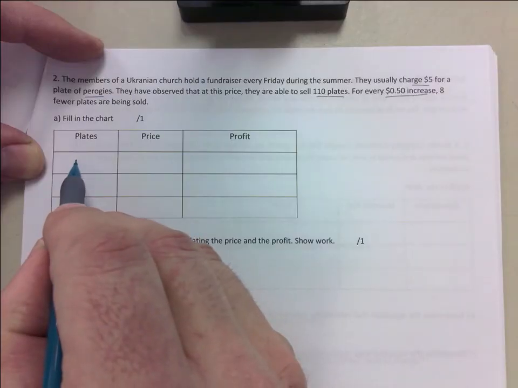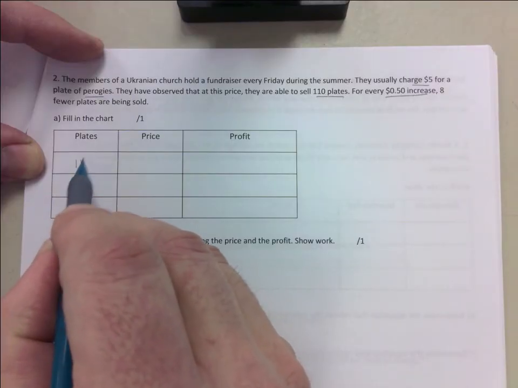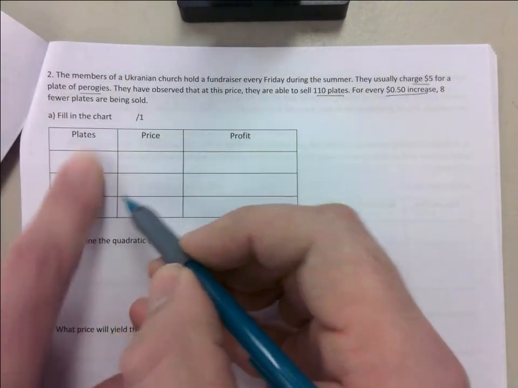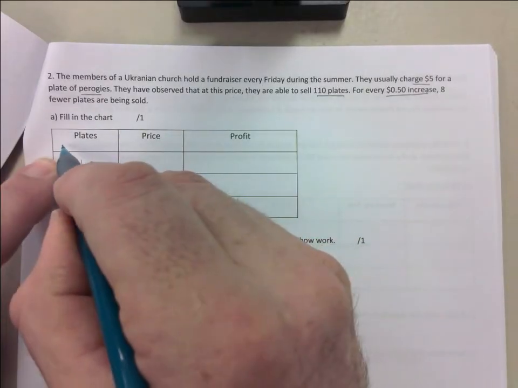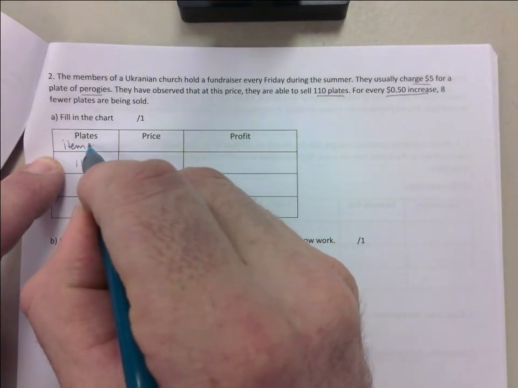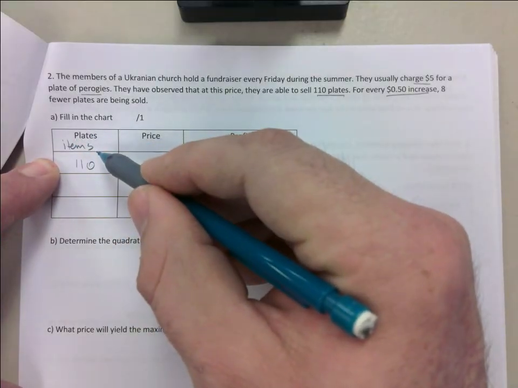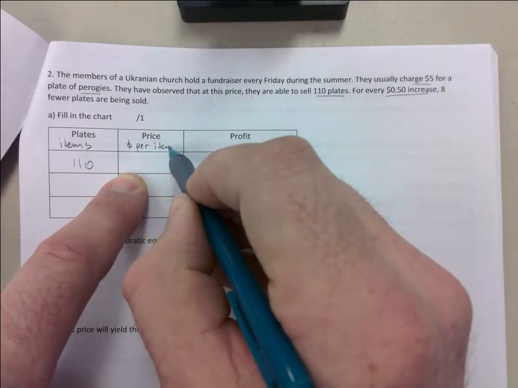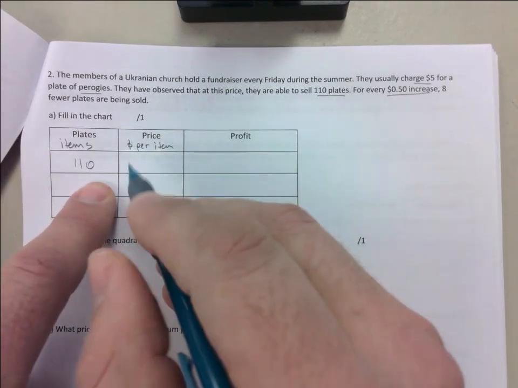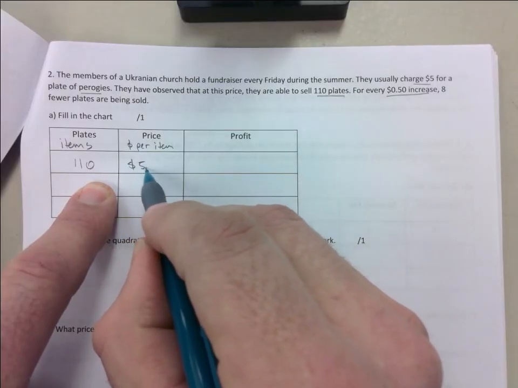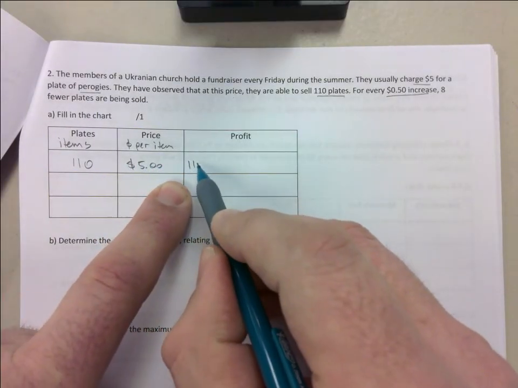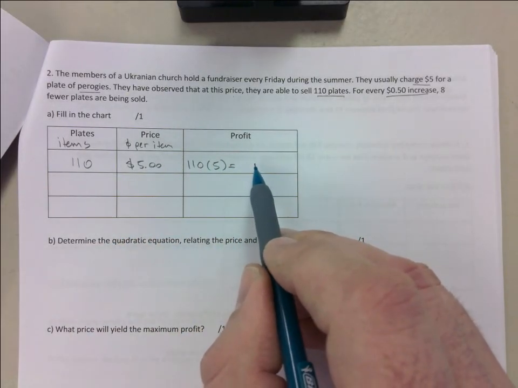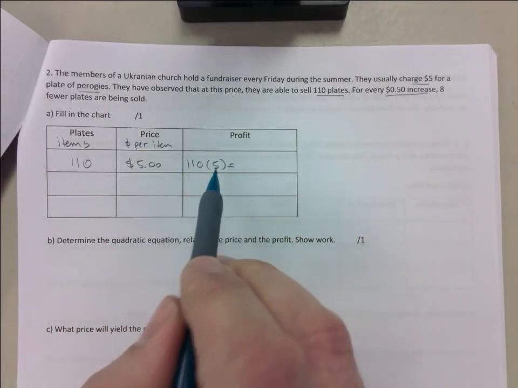Okay, so we know that we sell, look at how I flipped this, right? 110 plates, so I have my plates here, number of items. So you can call this your items column. This is the dollar per item column, so it's okay to flip these. This would be $5. And so the profit would be 110 times 5. So this is almost a no-brainer, right? If you figure this out, you just multiply them.